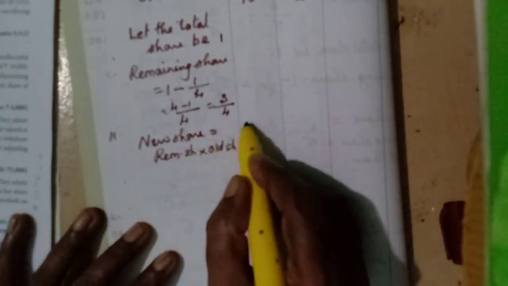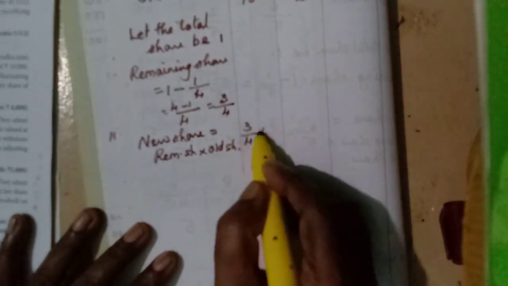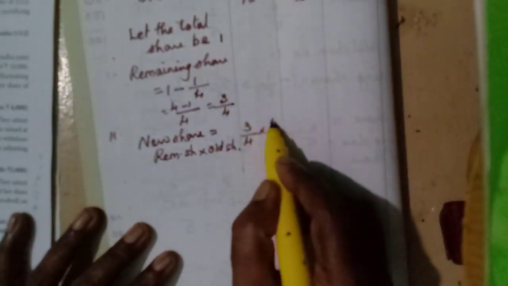remaining share. Now we need to calculate the new share. New share is equal to remaining share into old share. Okay, remaining share how much? 3 by 4 into old share 5 by 10.